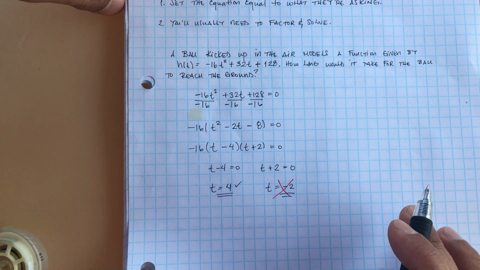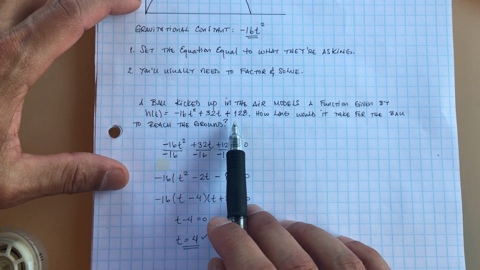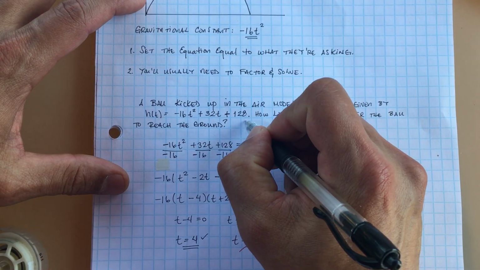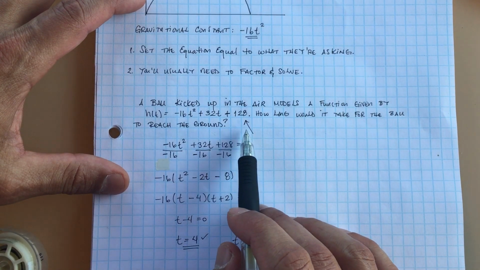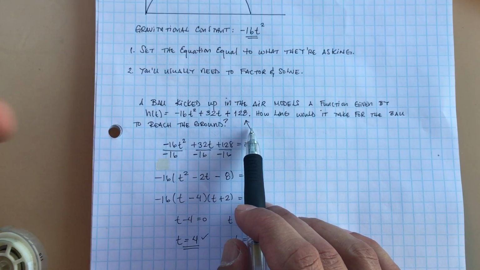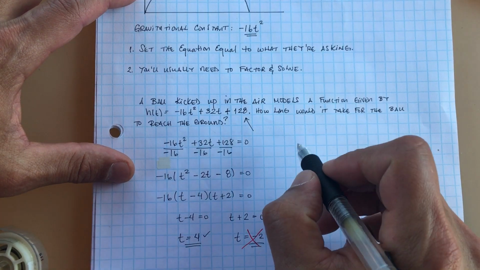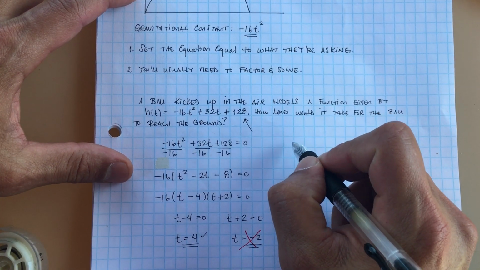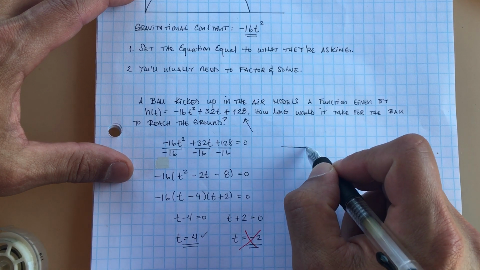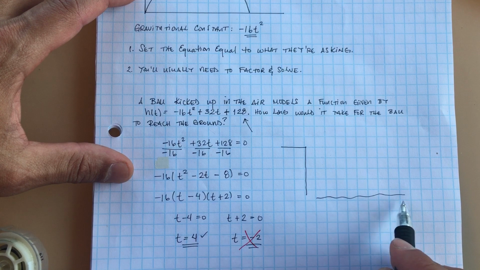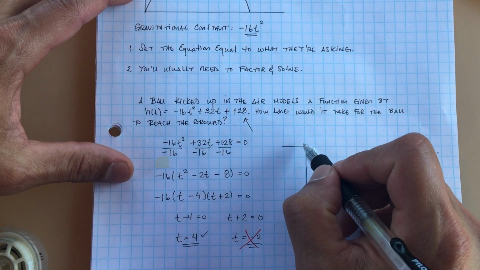Now, if you notice, this is 128. What does that mean? ¿Qué quiere decir esto? I just want to show this to you. That means that it starts at 128 feet up in the air. So maybe this guy's up on a building somewhere. A lo mejor está arriba de un edificio, right? Let's draw it right here. Maybe the ground is over here. Aquí está el piso. A lo mejor está en el edificio acá arriba.